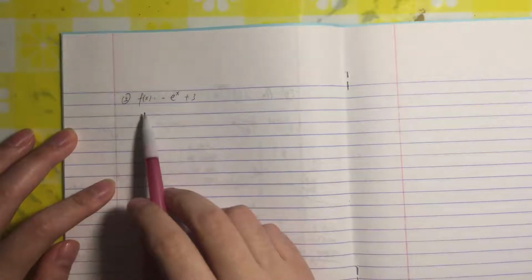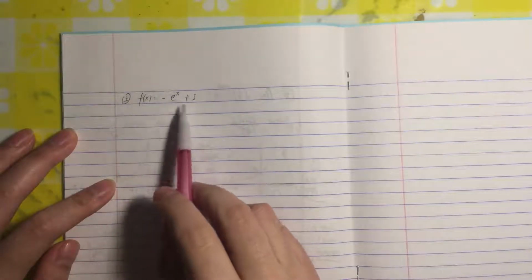Next example, graph the function f of x equal to negative e to the power of x plus 3. In order to graph this function, let's first of all choose the parent function.